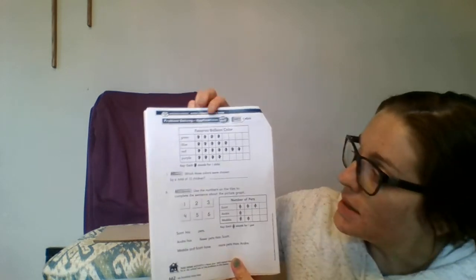All right, we are on to page 662. Up at the top, our picture graph is favorite balloon color. So we have green, blue, red, and purple. And then we always check our key, and our key says each balloon stands for one child. So number 7, which 3 colors were chosen by a total of 13 children?